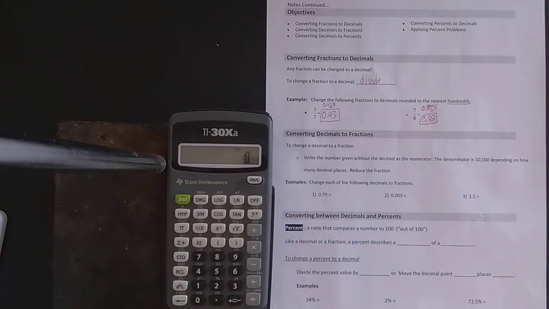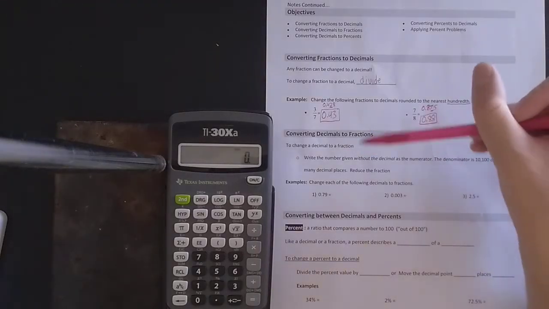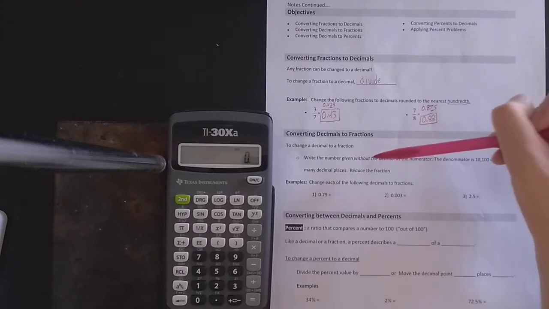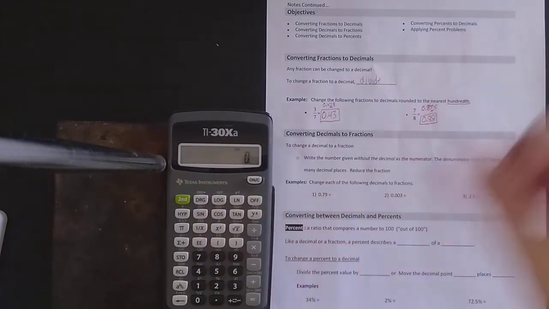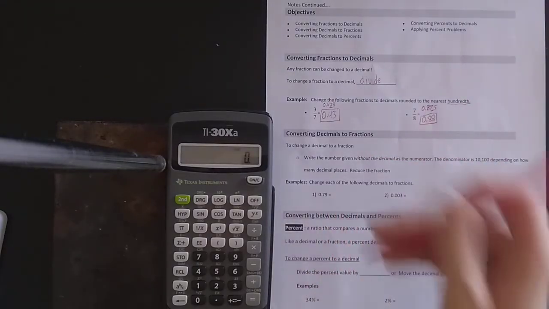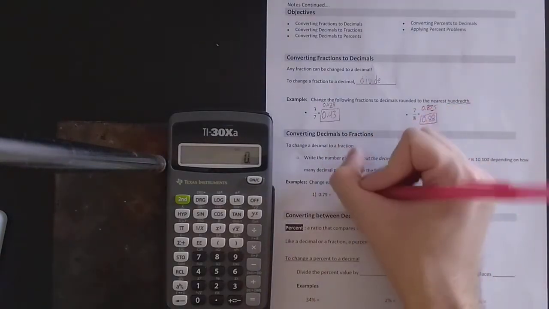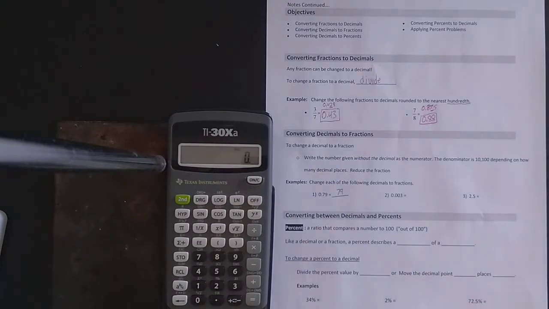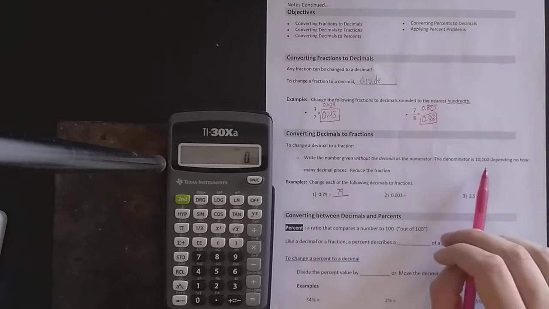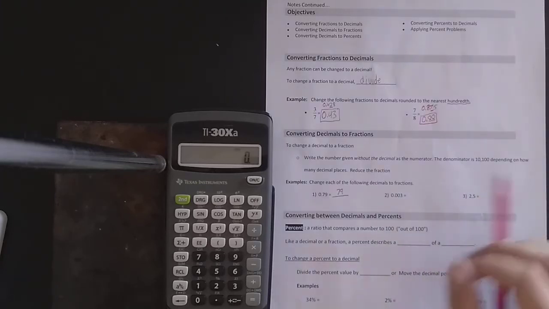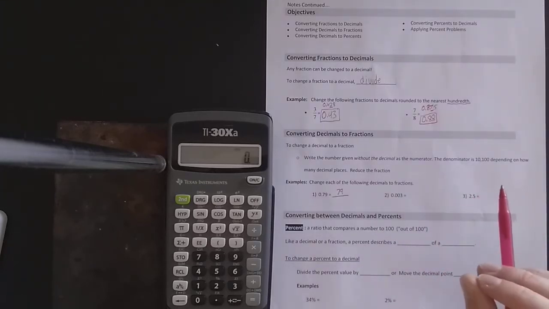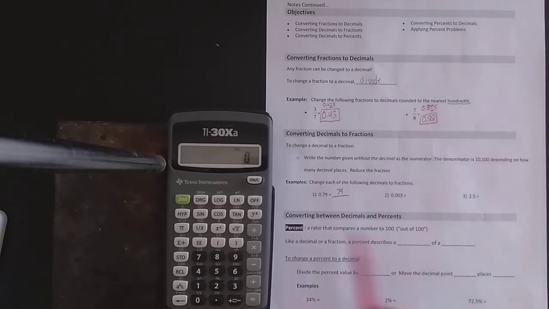Converting fractions to decimals is very easy. Converting decimals to fractions is a little bit trickier, but it's still fairly easy. To change a decimal to a fraction, all you have to do is write the number given without the decimal as the numerator. So for this first example, 0.79, I would start off by writing 79. And it says as the numerator. Numerator, remember, means the top of a fraction, so that kind of gives me a hint that I'm going to be writing a fraction here. The denominator is 10, 100, 1,000, 10,000, etc., depending on how many decimal places there are, and then you reduce the fraction to lowest terms.